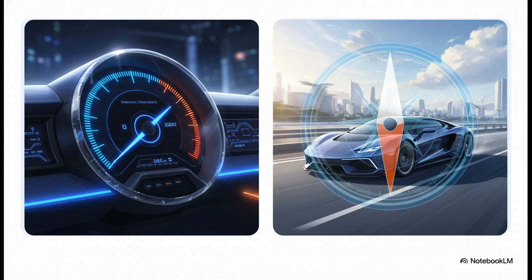And you know, this exact same idea applies to speed and velocity. Speed is just how fast you're going, your total distance divided by time. It's a scalar. But velocity is your displacement divided by time. It's all about how your position is changing. So here's the absolute key. Velocity is just speed, but with the critical addition of direction.